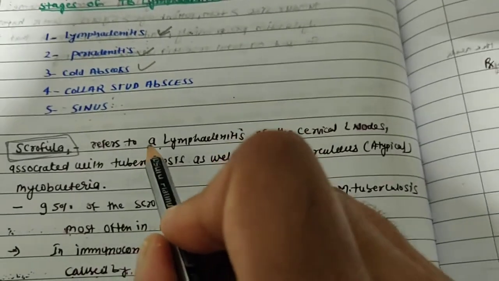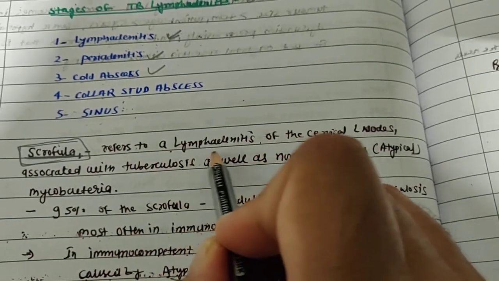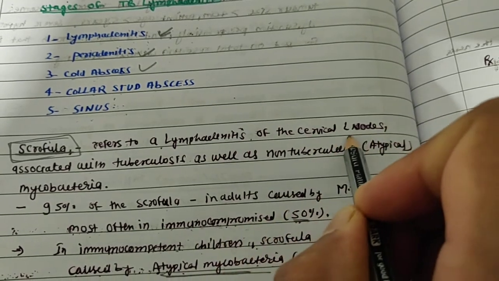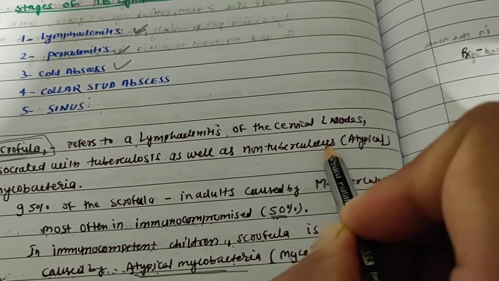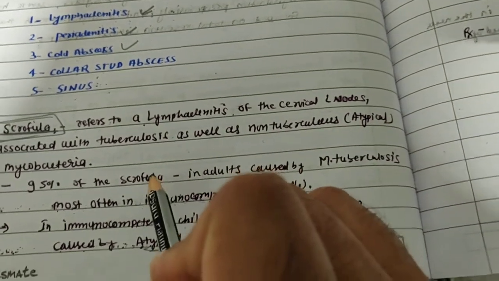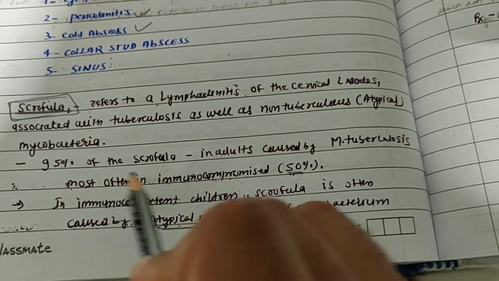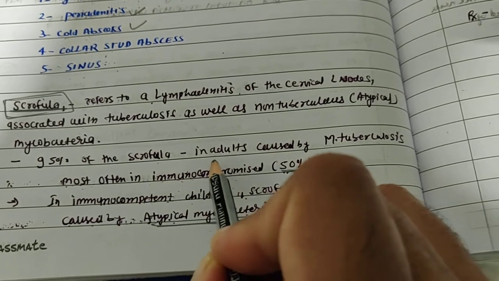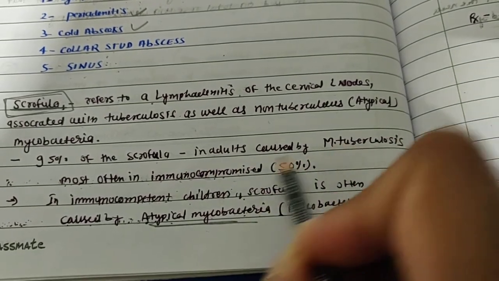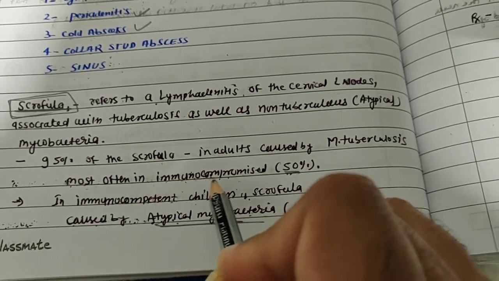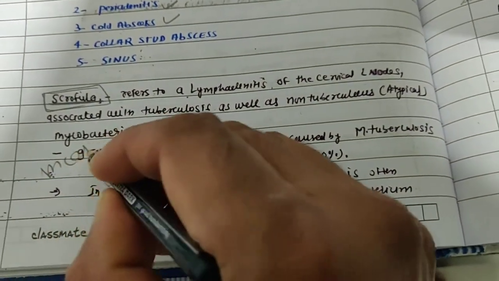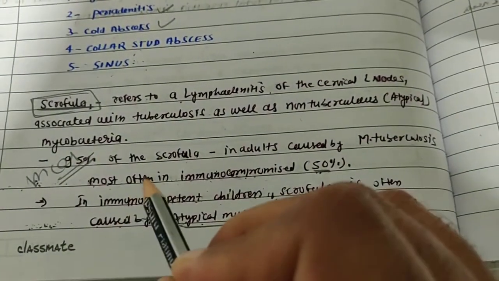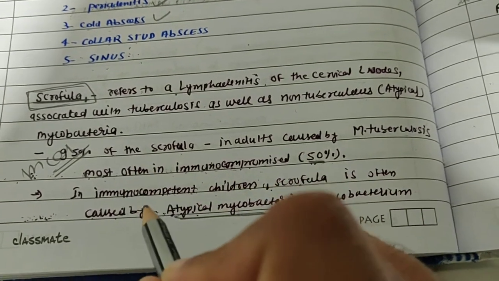Scrofula initially referred to lymphadenitis of the cervical lymph nodes associated with tuberculosis as well as non-tuberculous atypical mycobacteria. 90% of scrofula in adults is caused by Mycobacterium tuberculosis, most often in immunocompromised cases. So this is an MCQ: 95% caused by Mycobacterium tuberculosis.